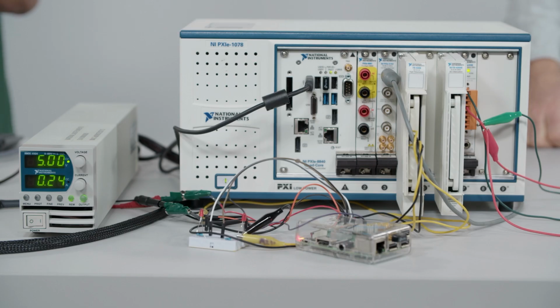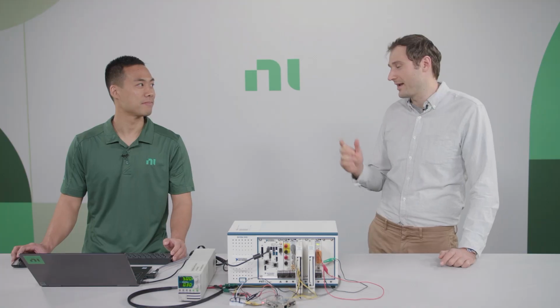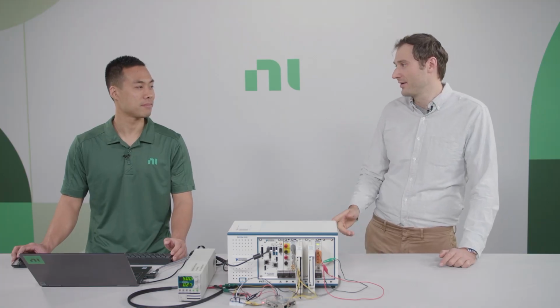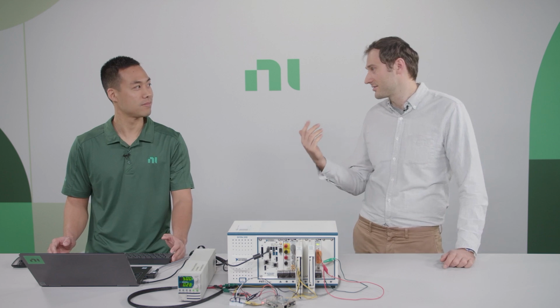So what type of hardware are we using today? Just a quick overview. Today, we'll be integrating a third-party power supply, the RMX4104, and our DUT will be a Raspberry Pi 3. Awesome. And then we're integrating today Python code? Yeah. All right, how about you walk us through? Let's take a look.